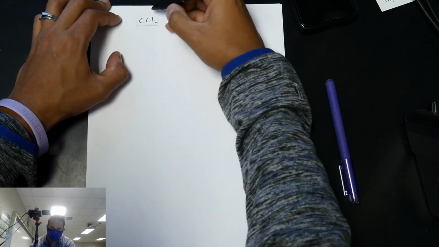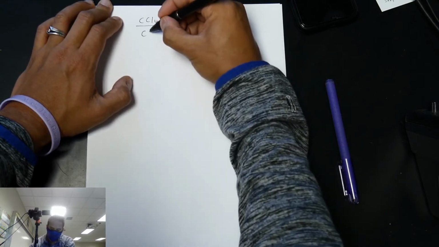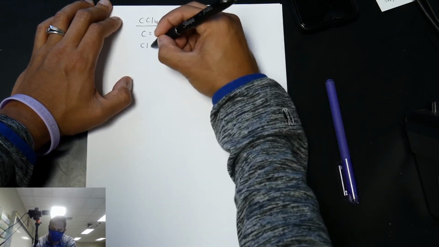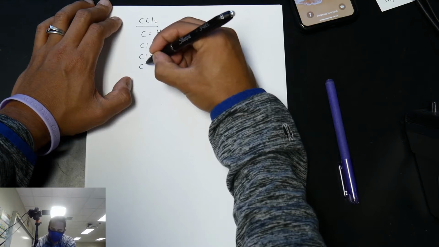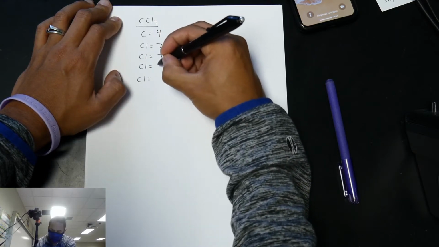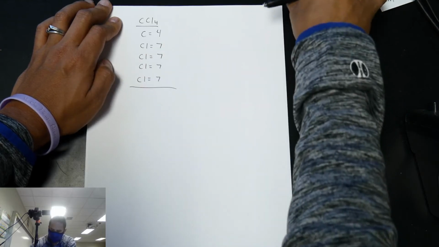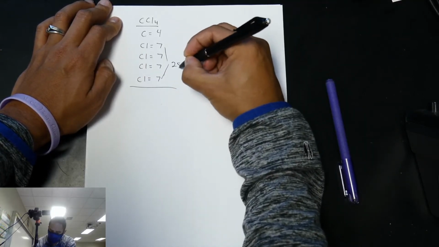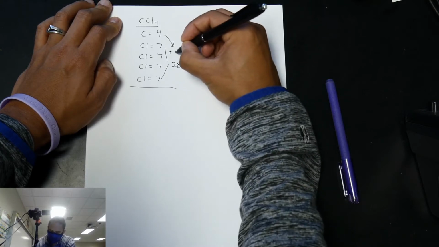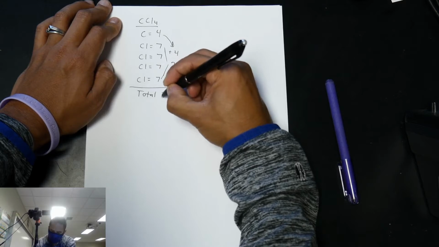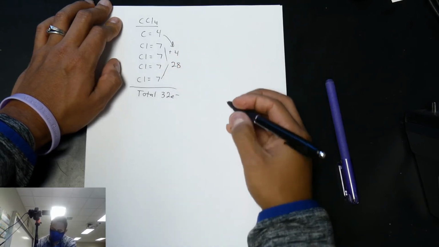Okay, so we have CCl4. So count the total number of valence electrons. We have carbon, which is 4. And then the chlorines, and there are 4 of them, and each one has 7 valence electrons. So 7, 7, 7, and 7. Okay, so if we take 7 times 4 here, that is 28 valence electrons, plus the 4 from the carbon. This gives us a total of 32 valence electrons.